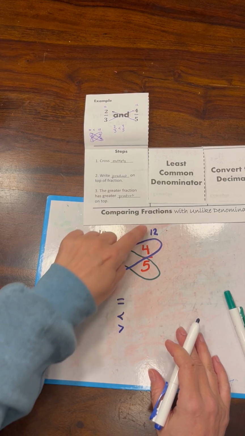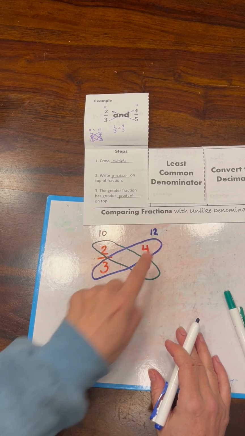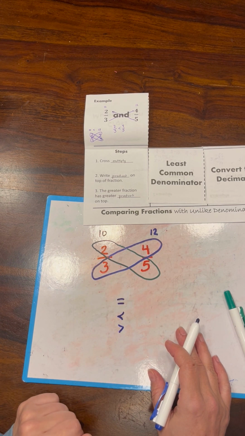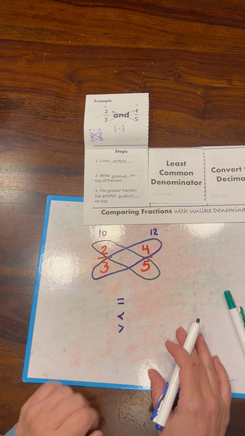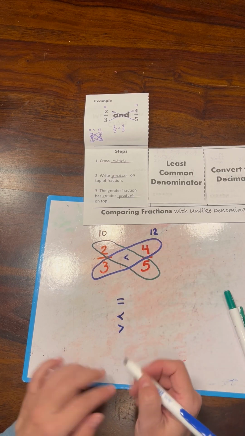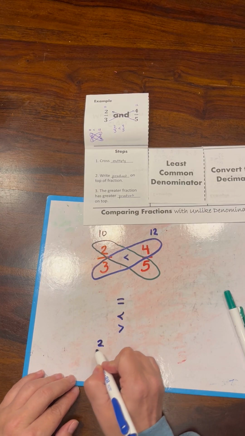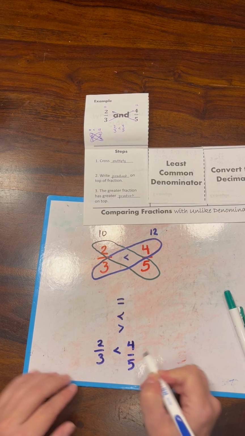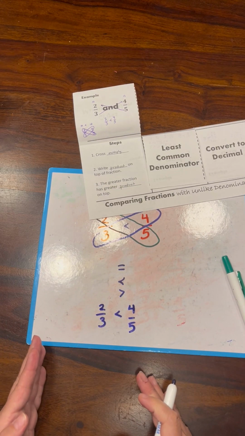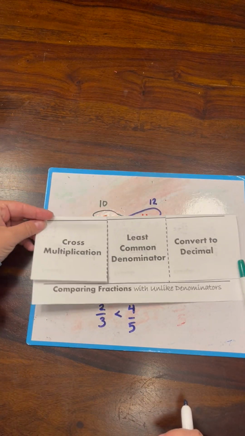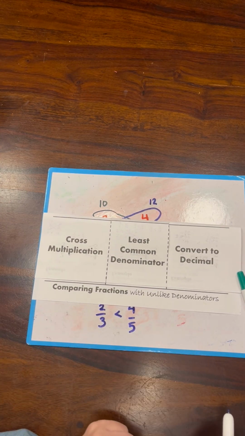Is 10 equal to 12? Is 10 less than 12? Or is 10 greater than 12? Give you a second to think about it. That is correct. 10 is less than 12. So what that means is 2/3 is less than 4/5, just like we proved with the least common denominator and the convert to decimal examples.